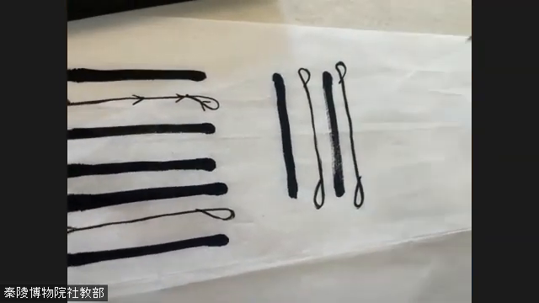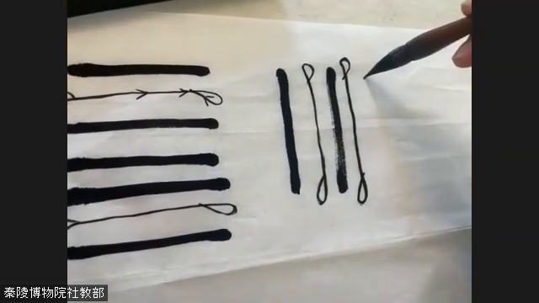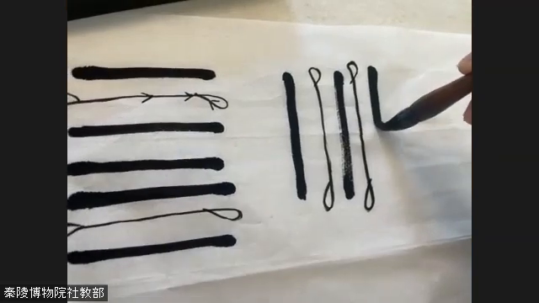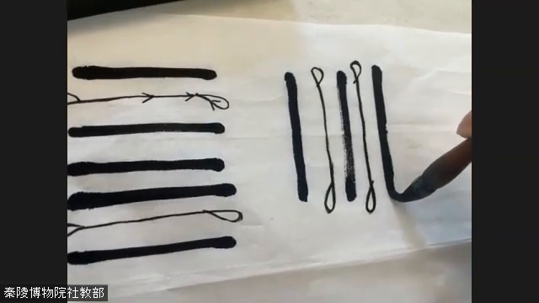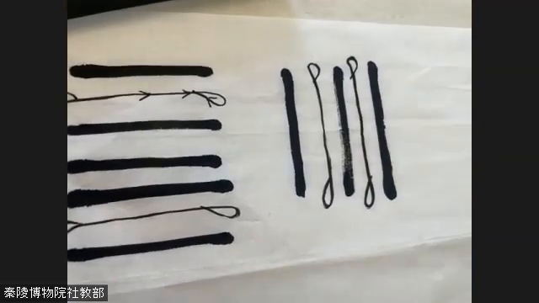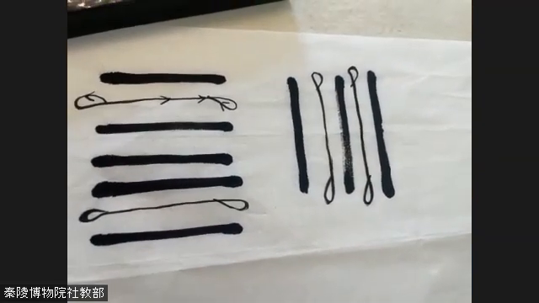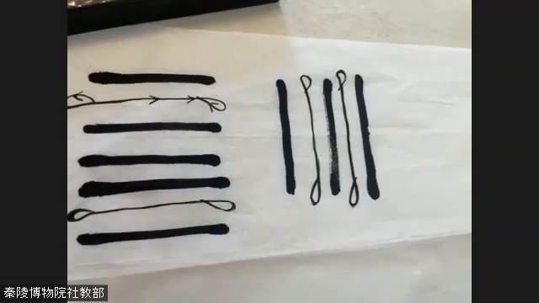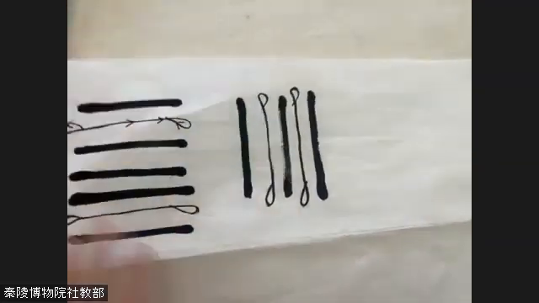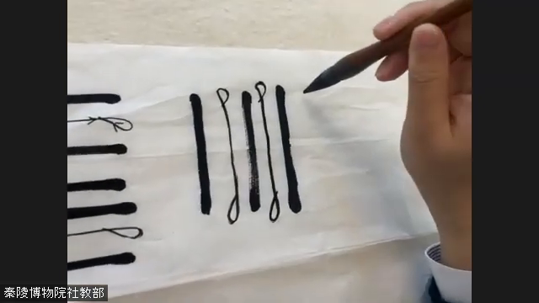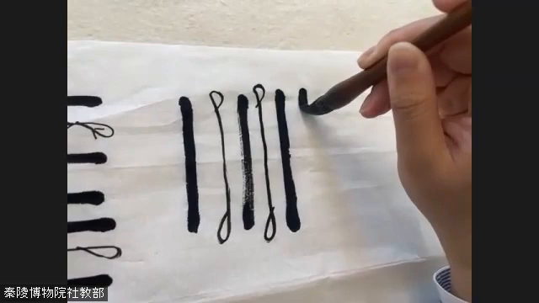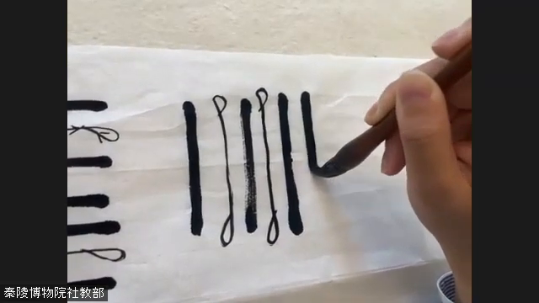That's a vertical stroke. Let's try again. The trick is do not pause until you finish this stroke. 大家看到了吗？我们再写一遍。写这个竖的诀窍就是中间一定不要停顿。From where you start until you finish the stroke, do not pause.